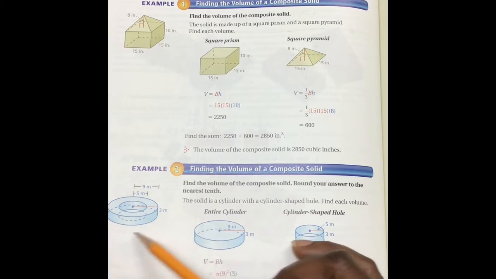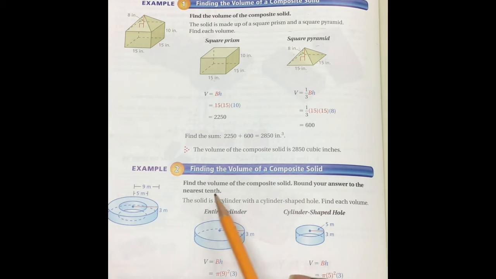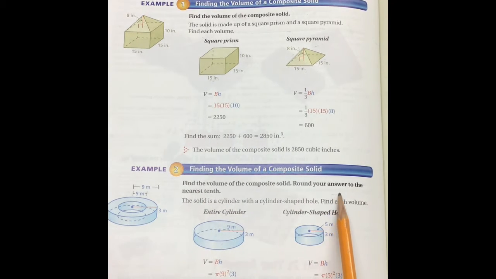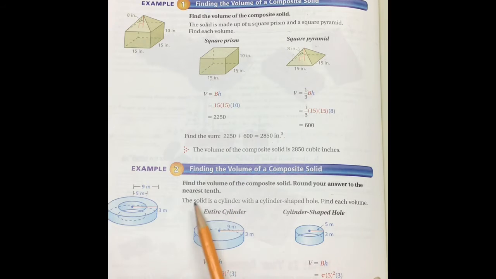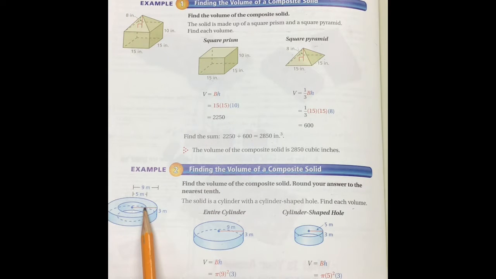All right, let's take a look here. We have a circular cylinder, two cylinders. One is a solid on the outside, the other the hole in the middle. So let's take a look. It says find the volume of the composite solid, round your answers to the nearest 10. The solid is a cylinder with a cylinder-shaped hole. Find each volume. So here the entire cylinder, from center to edge, would have a radius of 9. But the opening would have a radius of 5. So then let's take a look at that.